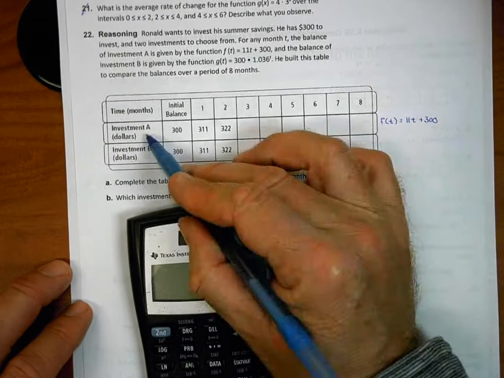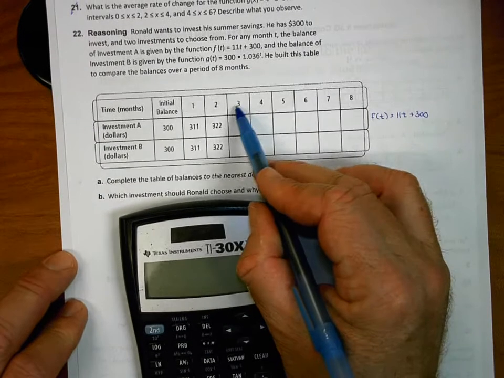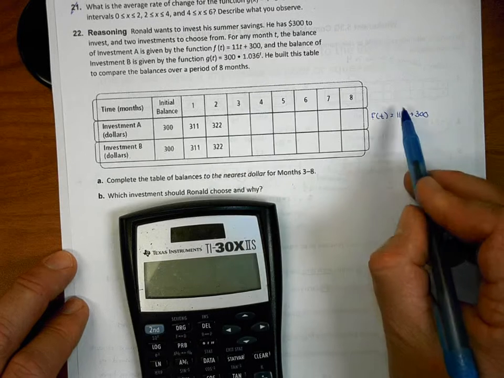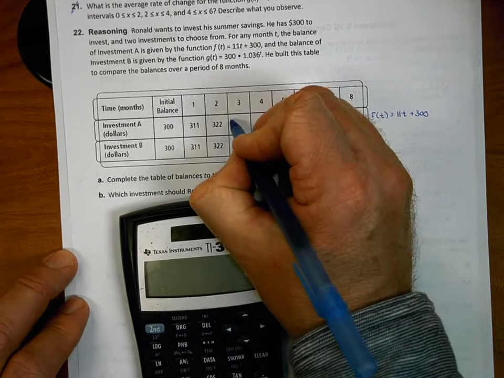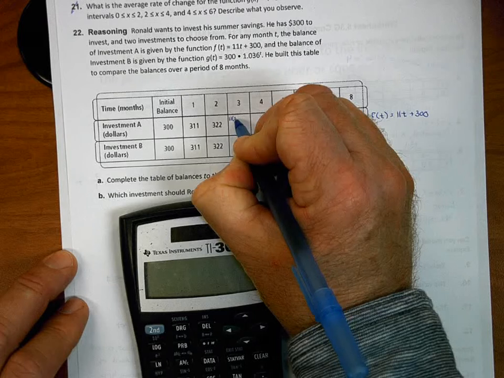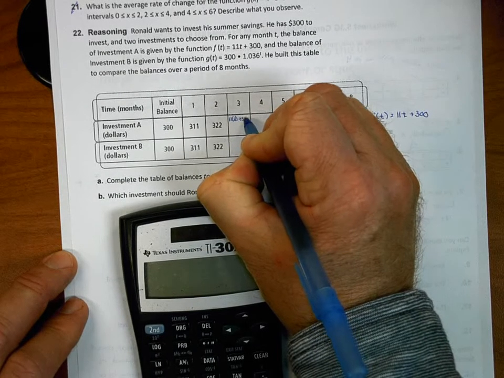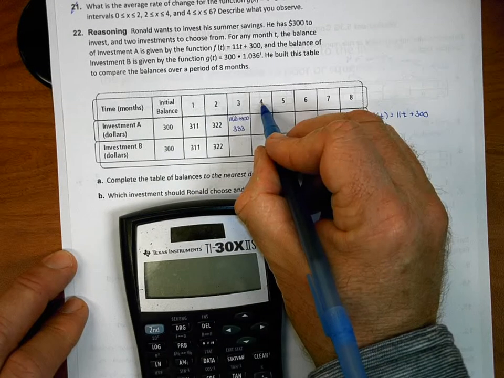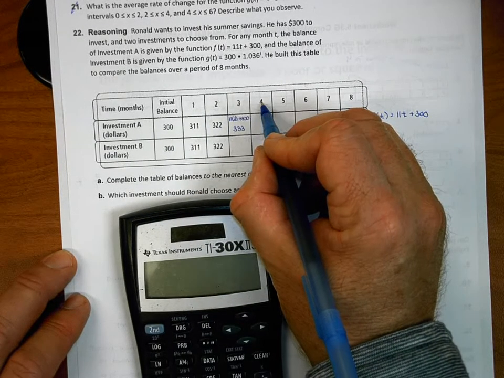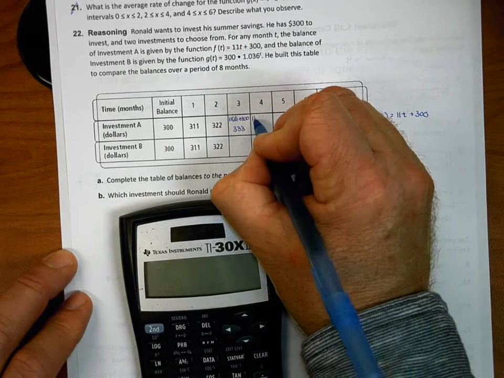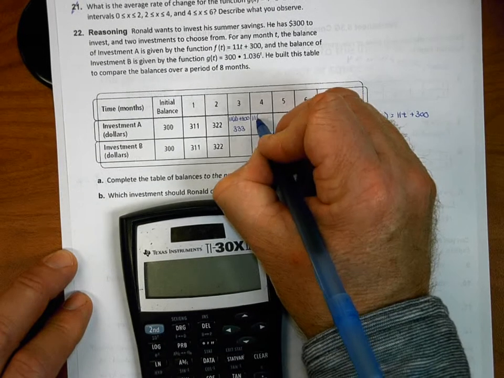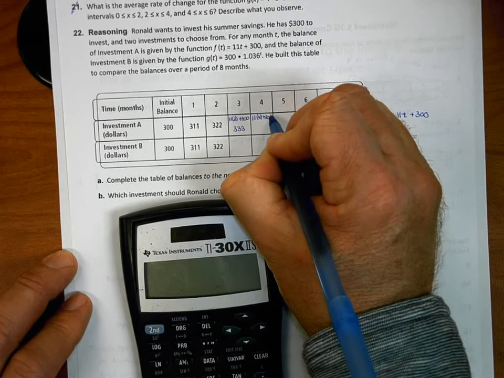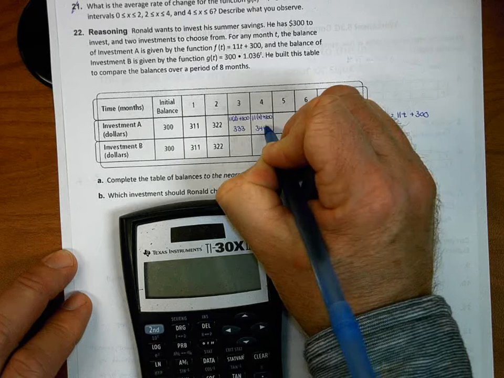Okay, so to fill out investment A, I'm going to take the months, which I already have 1 and 2 filled out. When I fill out the third month, I'm going to replace t, which is time, with 3. So this function would become 11 times 3 plus 300, which is 333. When I evaluate to see what my investment is going to be after 4 months, I would substitute 4 in the place of t. So I would get 11 times 4, which is 44, and I would add 300 to it, so that's 344.